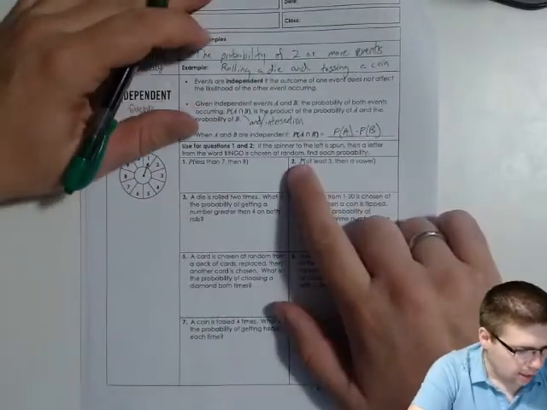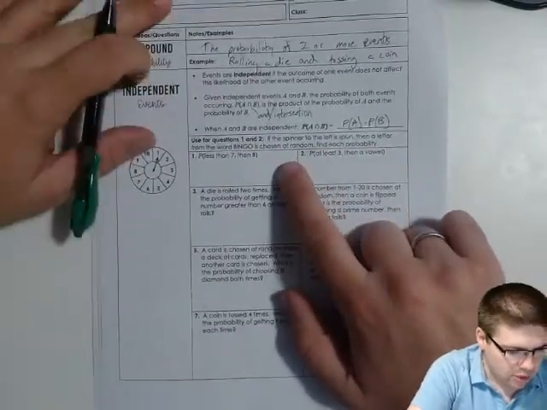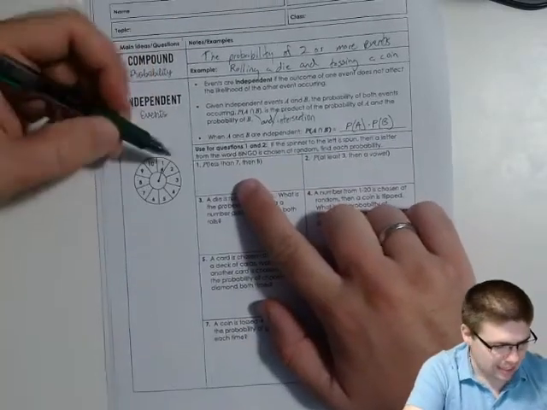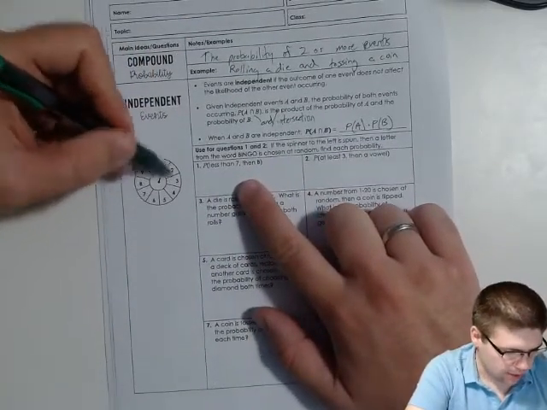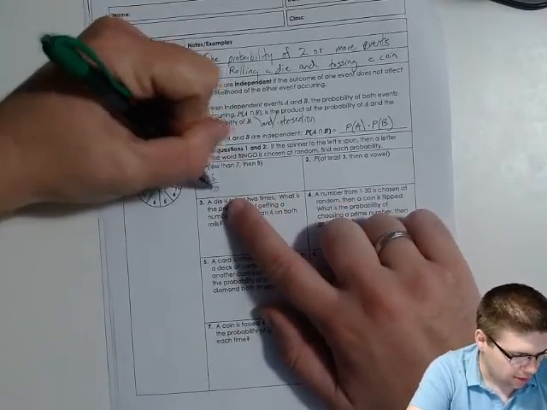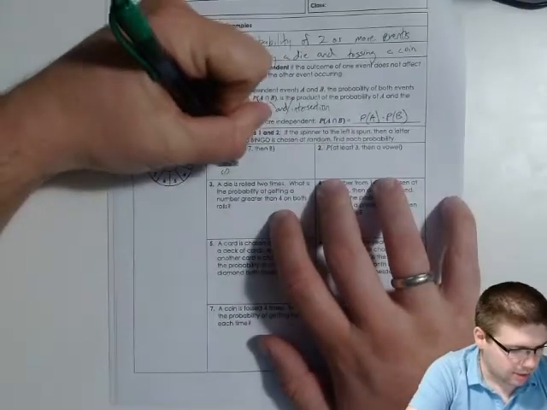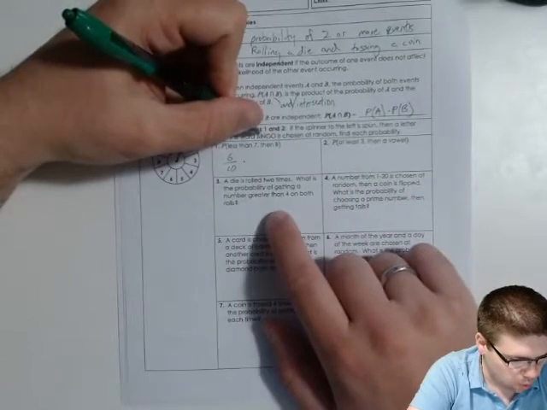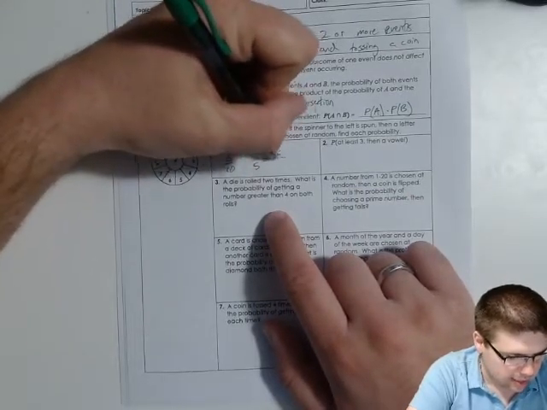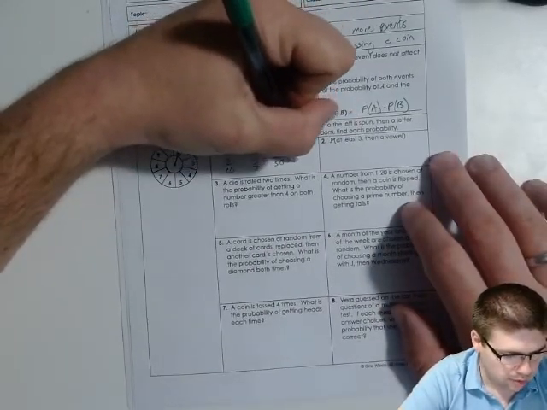Used for questions 1 and 2: if the spinner on the left is spun, then a letter from the word bingo is chosen at random. Find each probability. The probability that it is less than 7. That would include 6 on down to 1, so that's 6 out of 10, assuming this is a fair spinner, times the probability that we get a B, which is 1 out of the 5 letters. We multiply those out and we get 6 out of 50, which we can reduce to 3 out of 25.